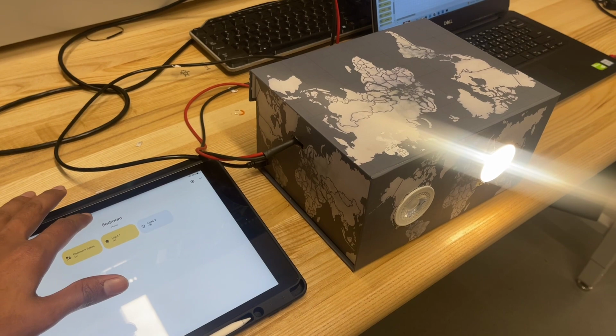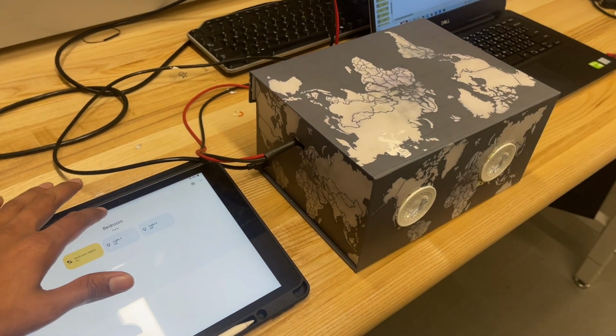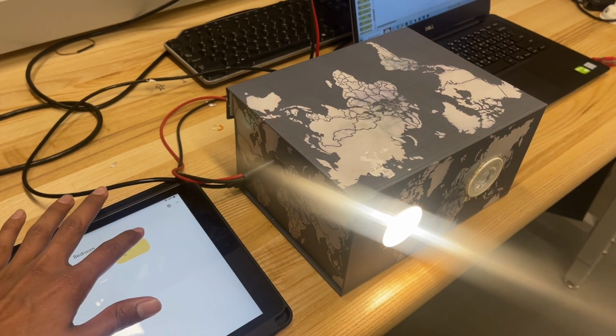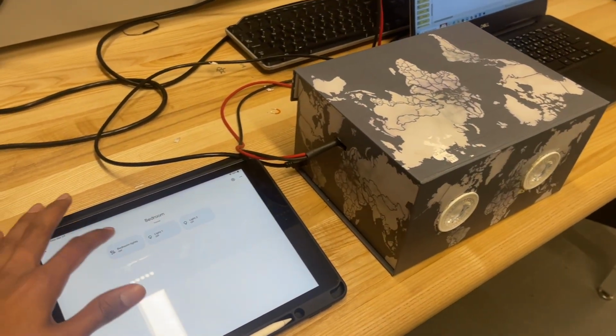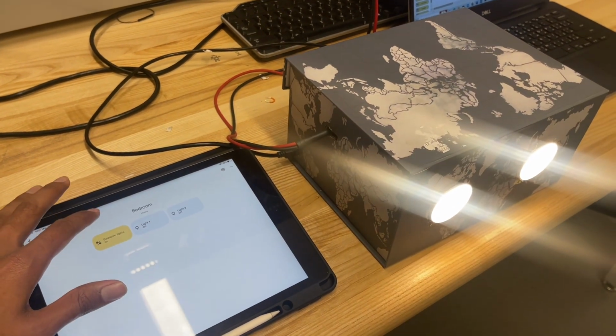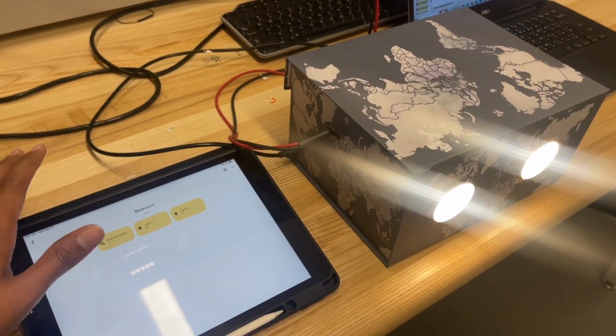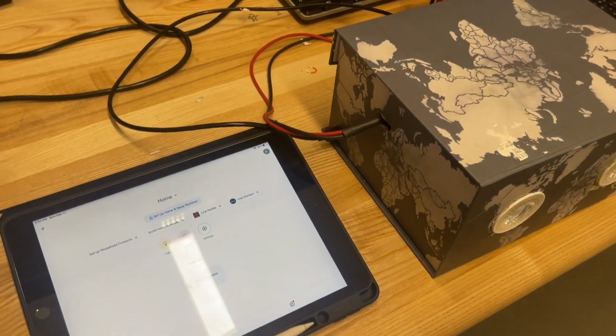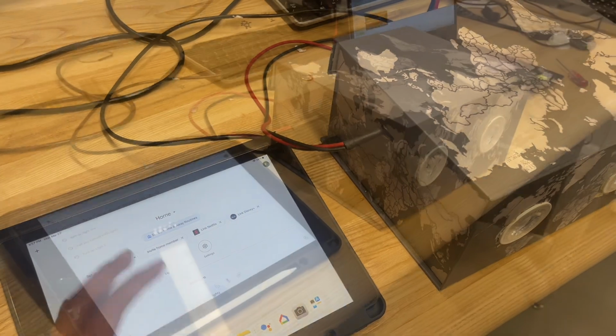So we click on the light 1, it will turn on the first light, and when we click on light 2, it will turn on the second light. You can turn the lights on both at the same time. Just click on the first light, bedroom lights, and it will turn on both the lights. And we'll also use a voice command to control the lights.